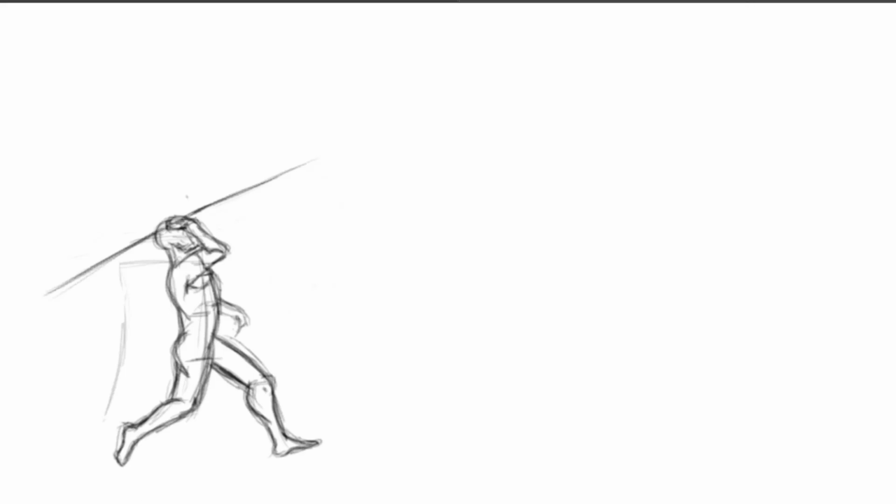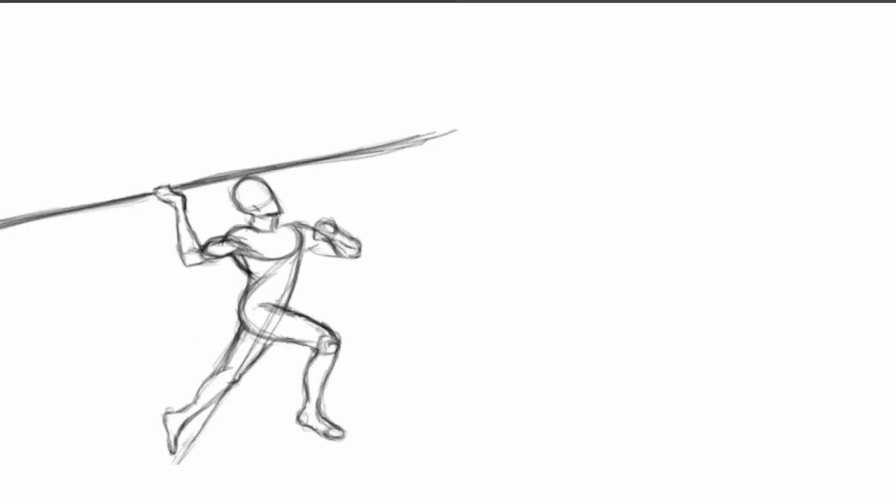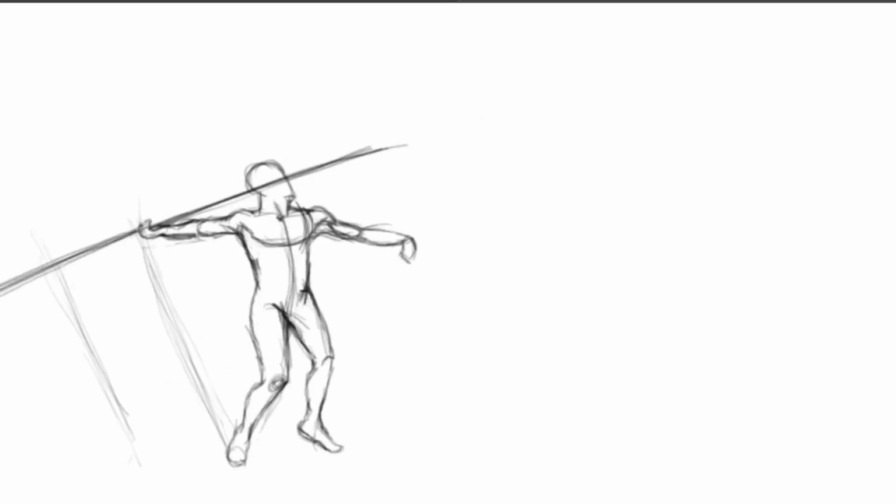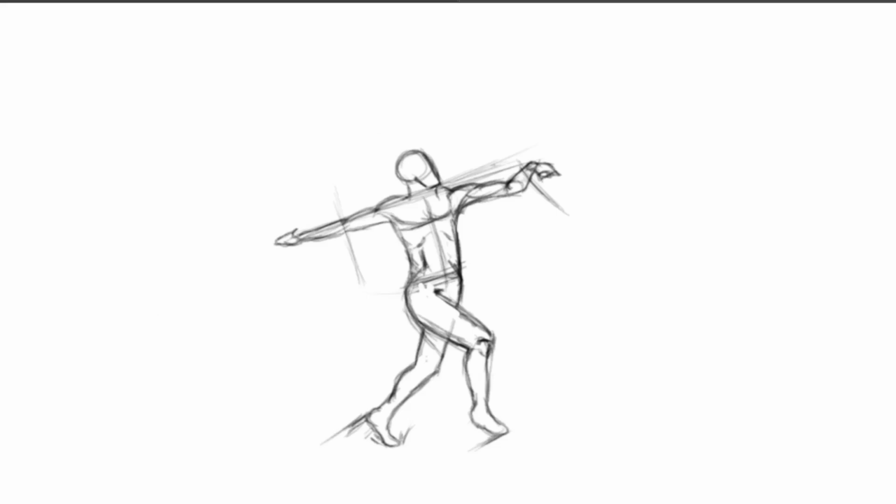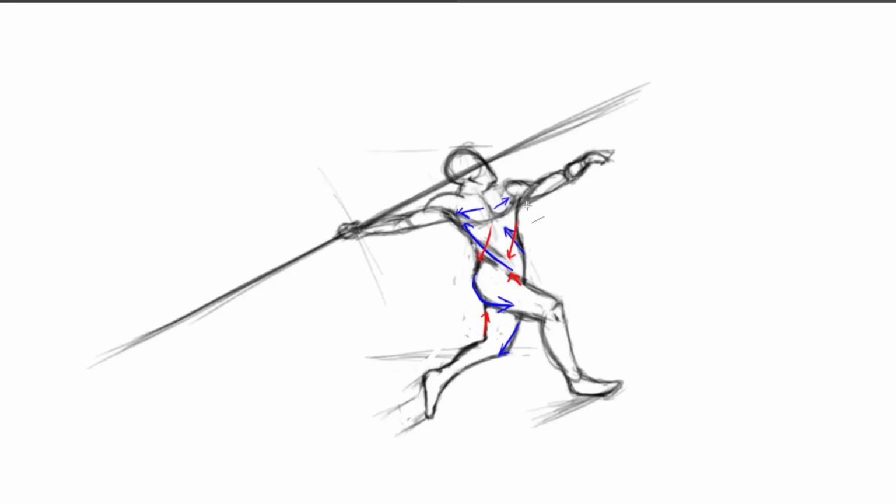Now we can go through and look at the muscle tension. So we have this running start again. Pulling back. And here we go. Now what we see here is in the left side of the body, the torso is twisted. So we have the external obliques pulling the rib cage towards the middle of the pelvis.